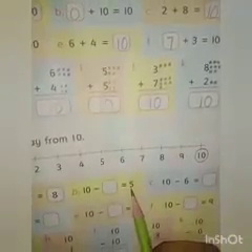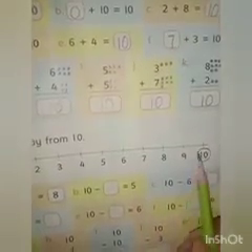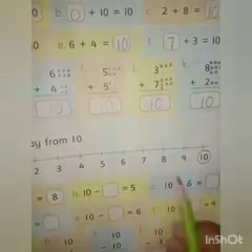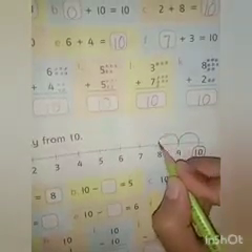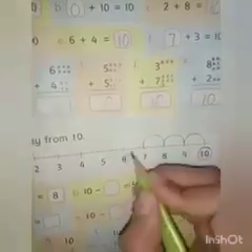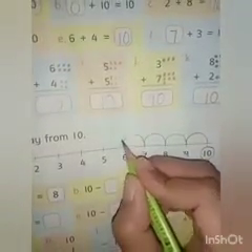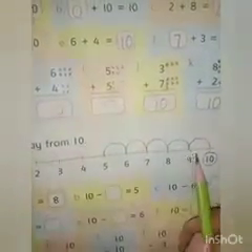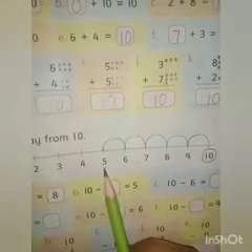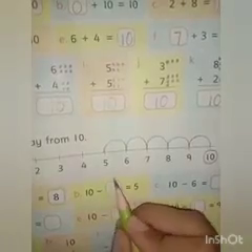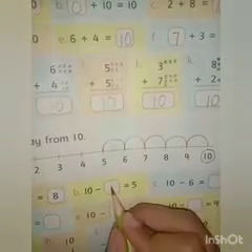Our answer is 5. So we are going to jump over the numbers 5 times to the left. 1, 2, 3, 4 and 5. When we jump 5 times over the numbers, we get the answer 5. So 5 is our second number. Write 5 in the box.